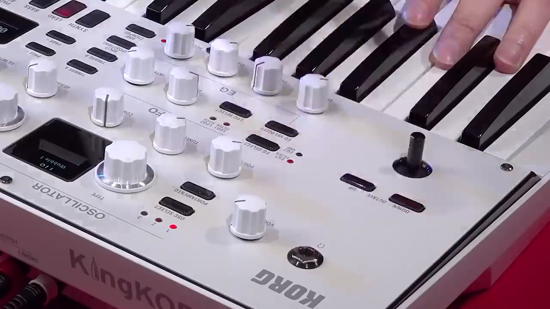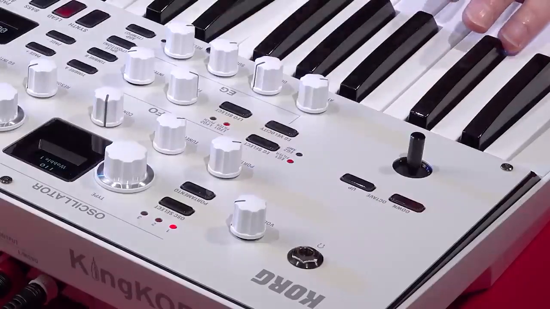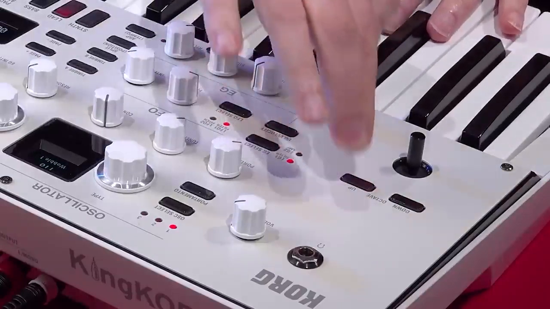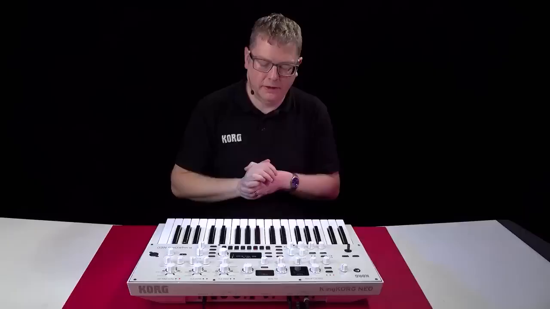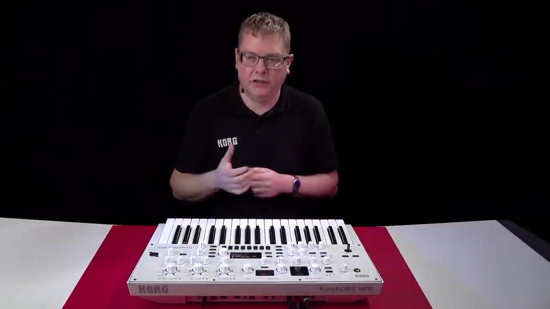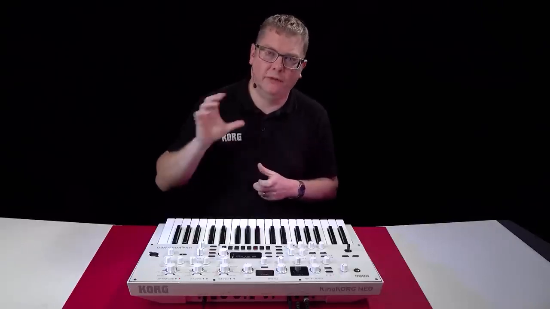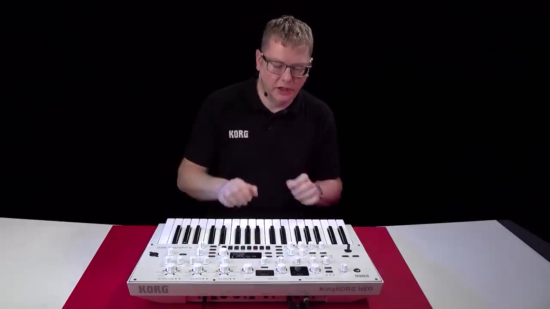We could also use the buttons here to go up and down octaves. There's some great signature sounds in here as well, and what I mean by that is that I like famous sounds from particular songs, stuff like this.